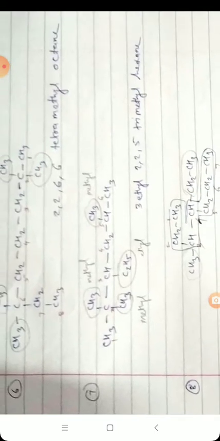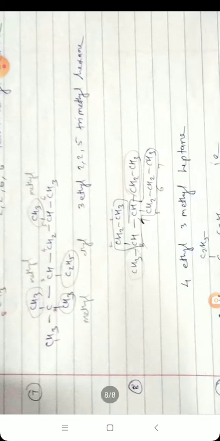In the seventh structure, see, 6 carbon in a straight chain. Second carbon possesses methyl, methyl, that is dimethyl. Fifth carbon also possesses methyl, so trimethyl. And the third carbon has C2H5, that is ethyl. So what is the name? 3-ethyl-2,2,5-trimethyl, straight chain, hexane.